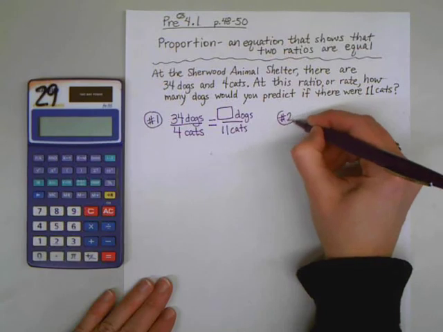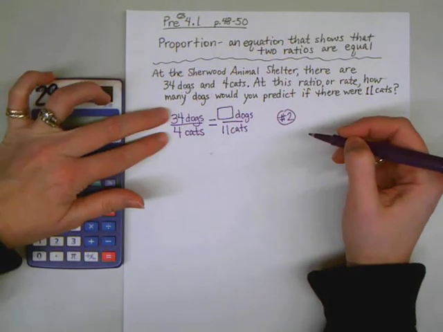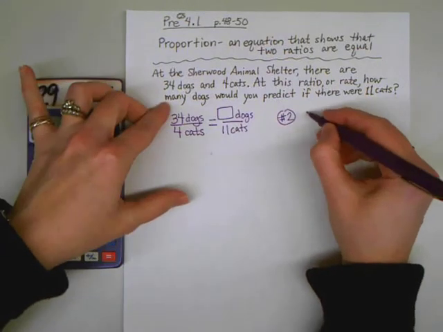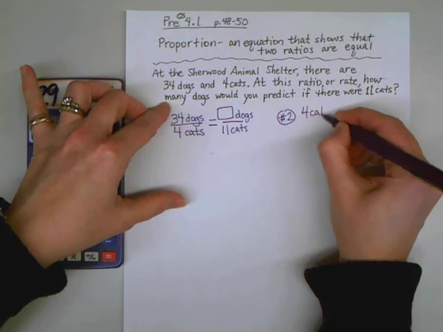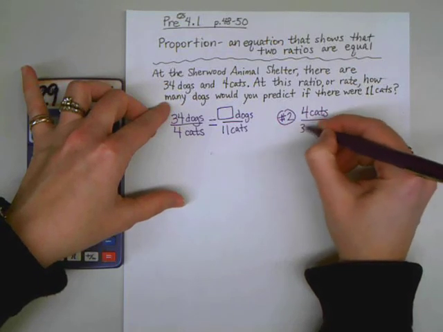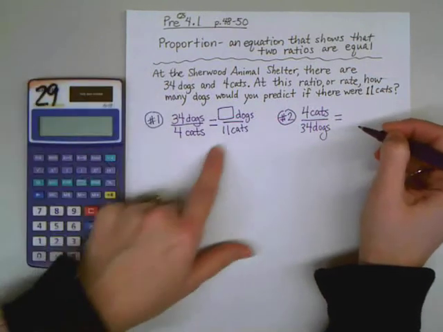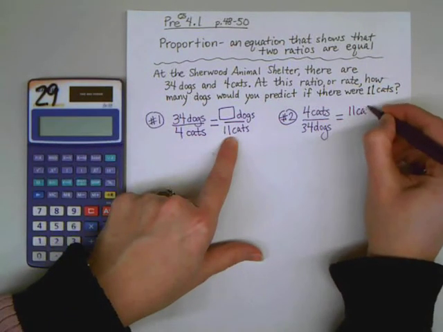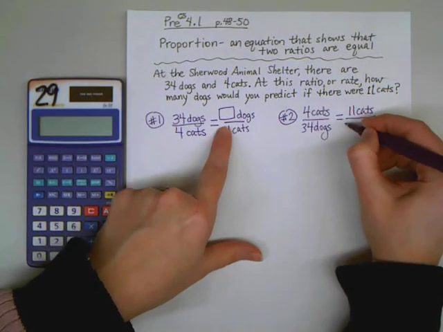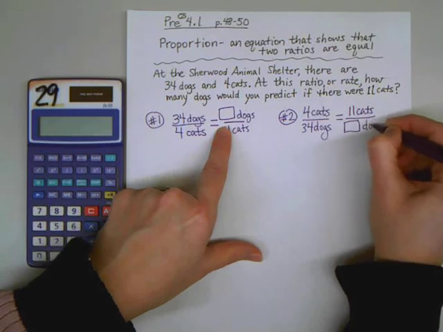In the second method, similar to the lesson yesterday, they're looking at the reverse of these two, just flip-flopping the positions. So 4 cats to 34 dogs. And that ratio is equal to the 11 cats over that unknown number of dogs.